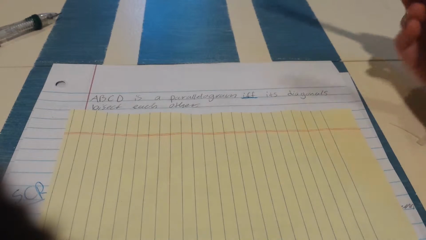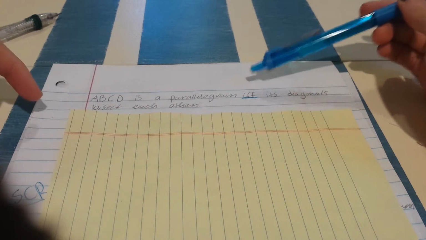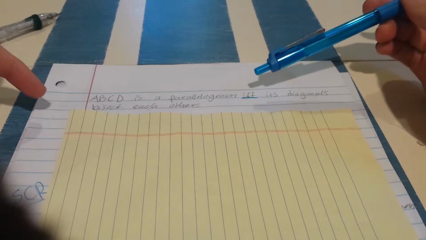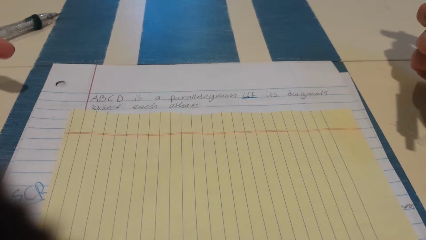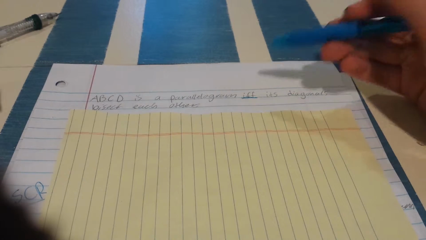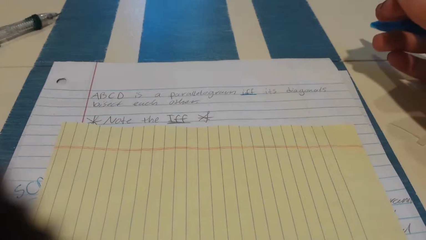And what we're going to be proving is ABCD is a parallelogram if and only if its diagonals bisect each other. So we notice two things. We see the word bisect, that means to cut in half. We've seen that before. And we also see the if and only if. That's big. If and only if. We've learned about this before.